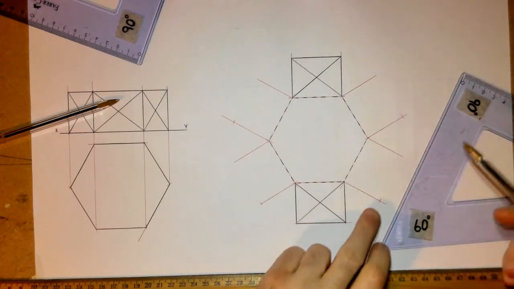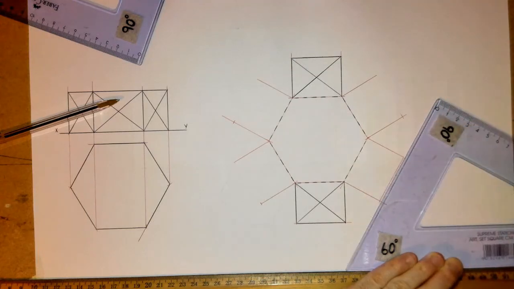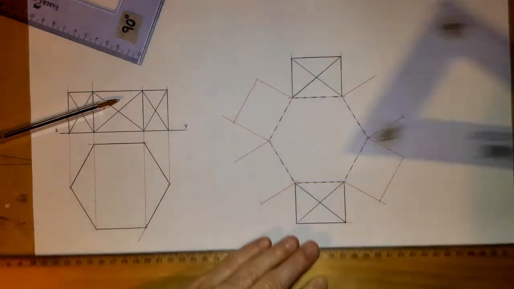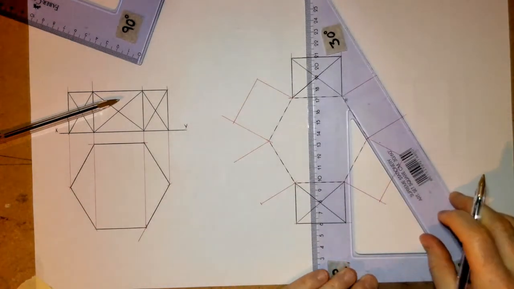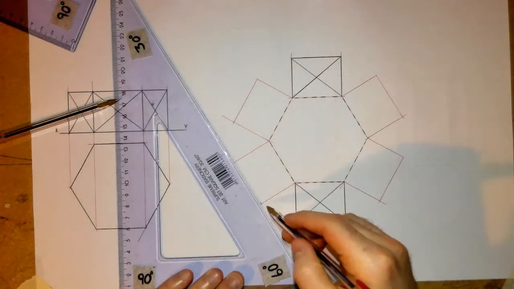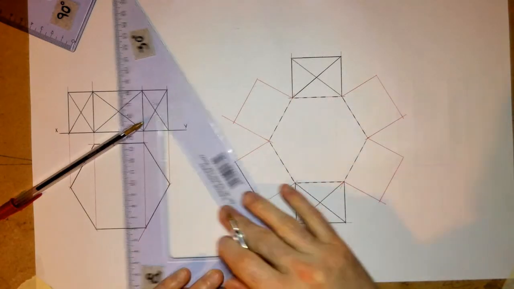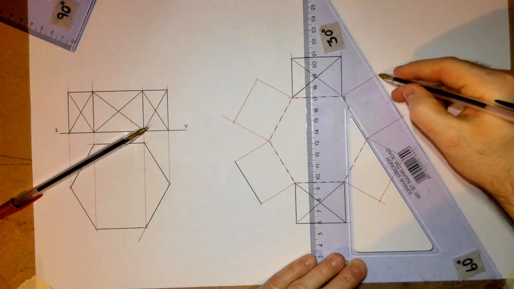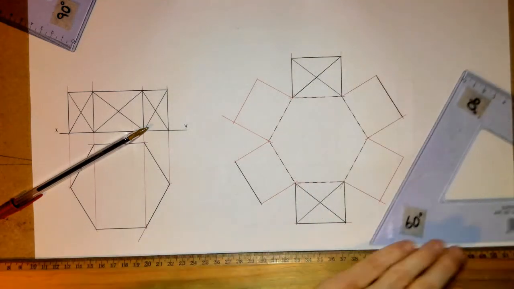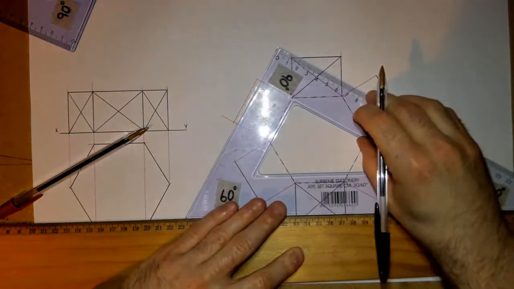This line now and this edge are going to be parallel. So once again, back up at 60 degrees, and do the same with this guy over here. And then 60 degrees this way, and then 60 degrees this way. And now at this point, it is simply a case of heavying in all the detail that is relevant to me. Okay, so there's those two 60s. This one. This one.